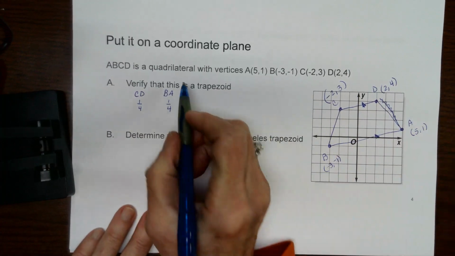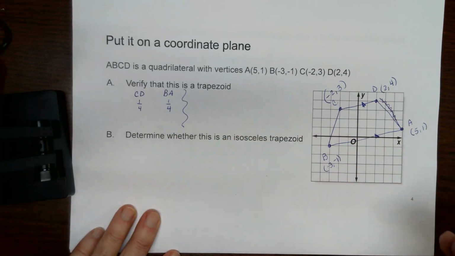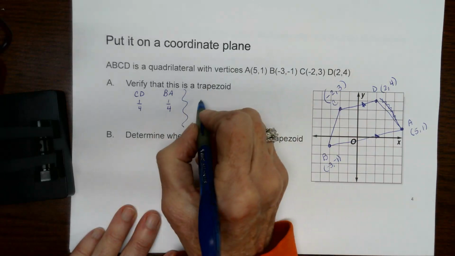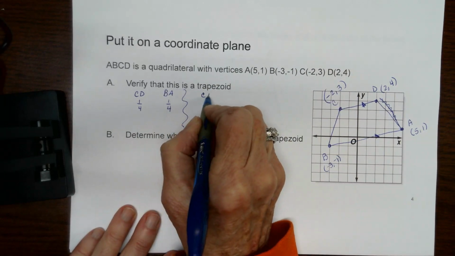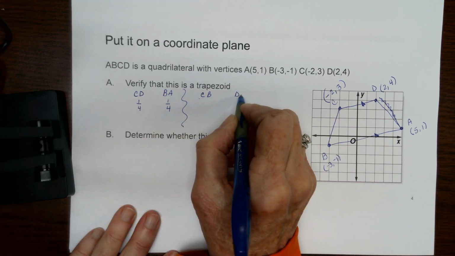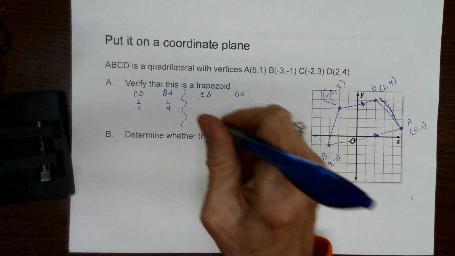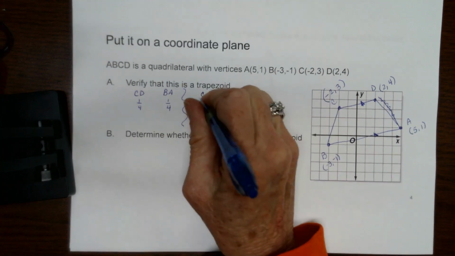Now, to verify it, I need to show that those two sides are not parallel. So they should not have the same slope. So CB, I need a slope of, and DA, I need a slope of. So, continuing on, I have negative 2, 3, and I have negative 3, negative 1. And the slope here is 4.